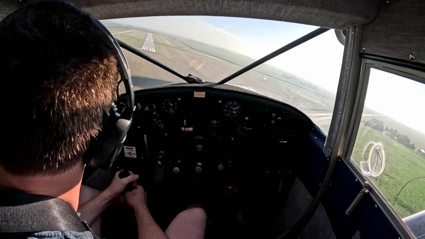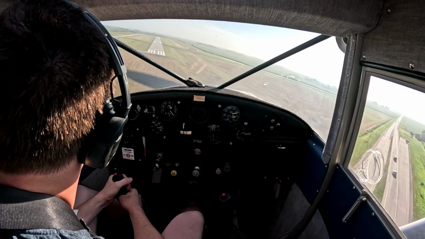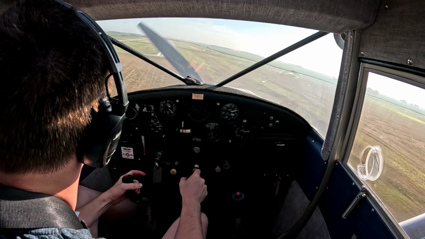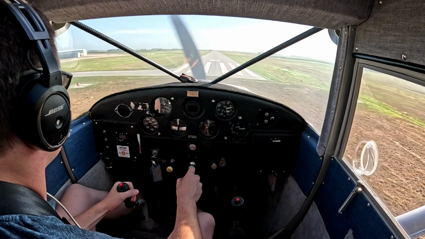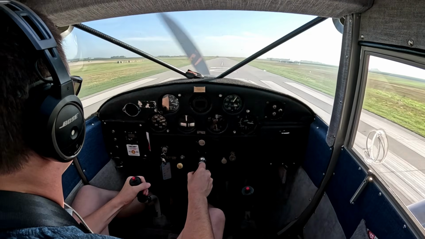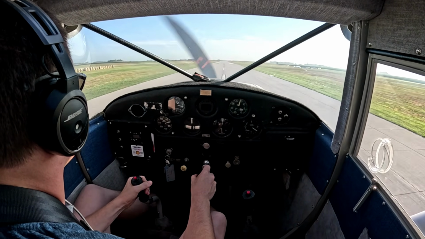Okay, so I'm lined up on 02. And here we go. We're coming down. We're going to do our low approach. And I could land on the 2 if I wanted to. Okay, put the power to it. And now we're going to look at straight.